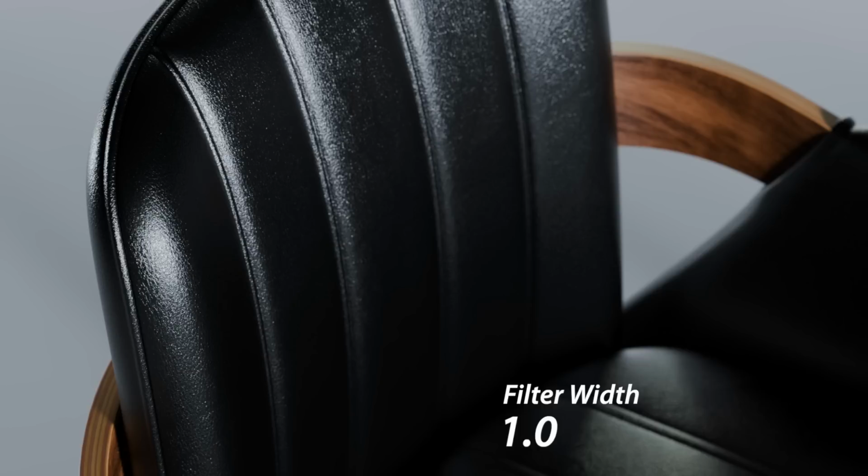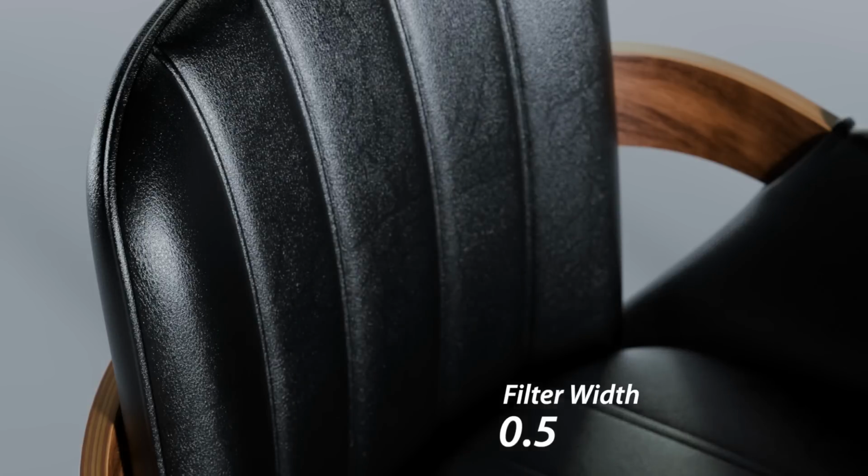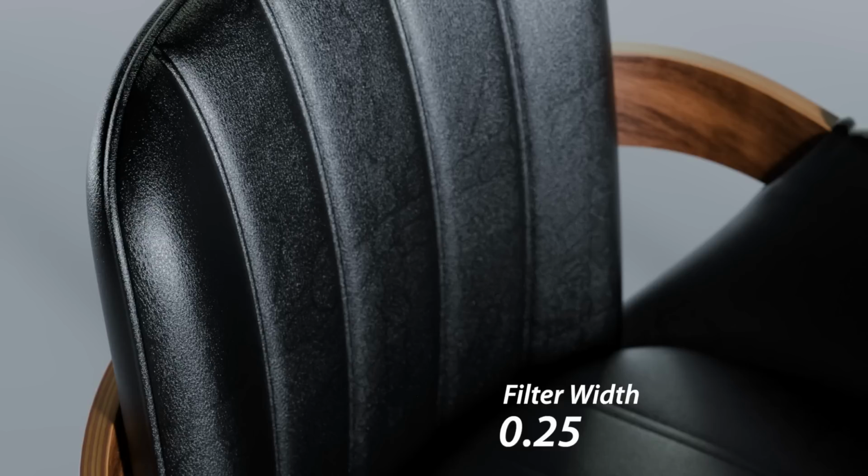Now, let's change filter width to 0.5 and we get this. Look at how it's capturing more subtle shading information on that surface because the bump is interacting with lighting more realistically. Let's go down to 0.25 and we get that. And now if we go down to 0.1, we get this.